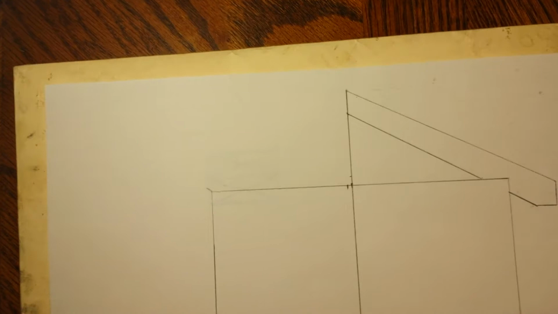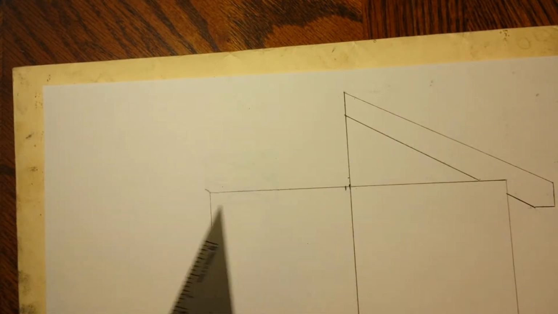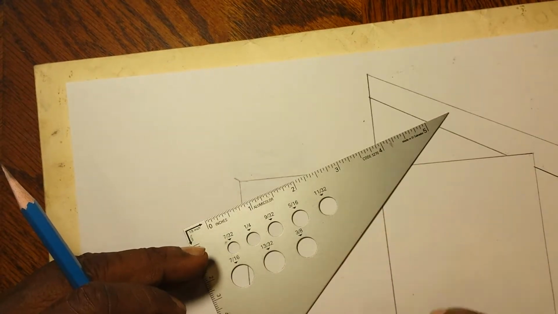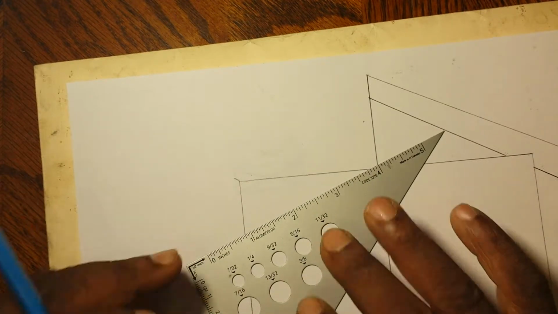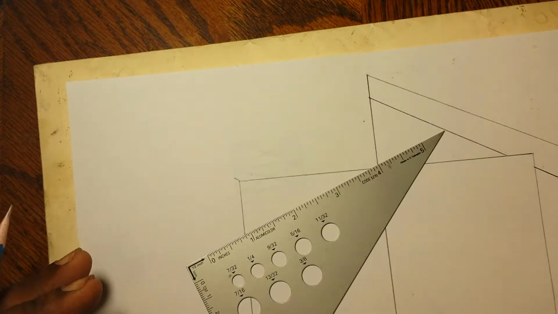And again, this is not perfect, but it's basically just to give you an idea of what to do. And the reason why I'm drawing all this out is so you can see exactly all the things that I'm doing. You'll be able to determine all the calculations, and so on and so forth.